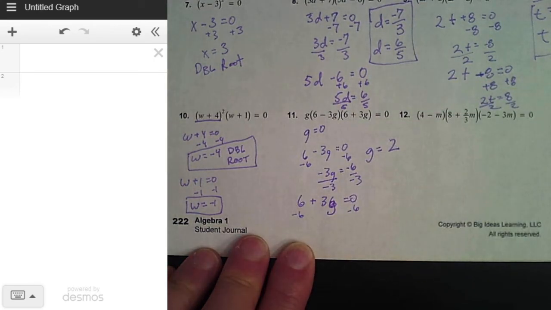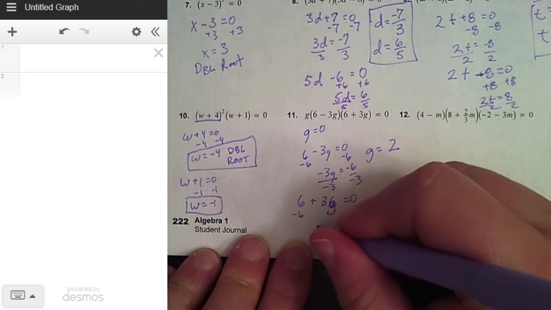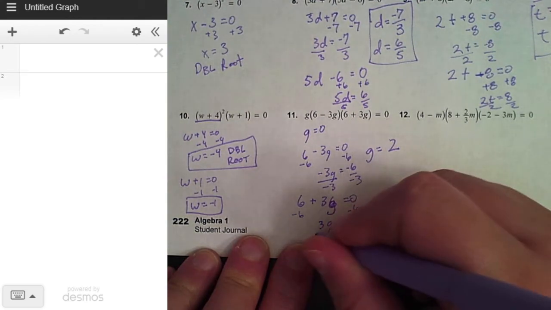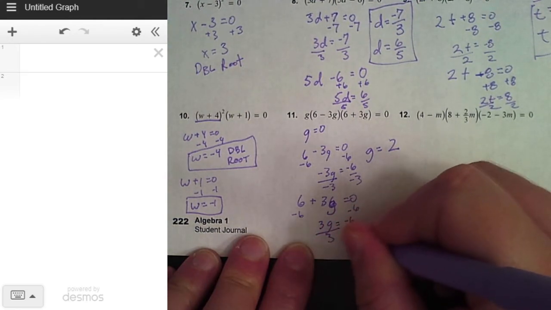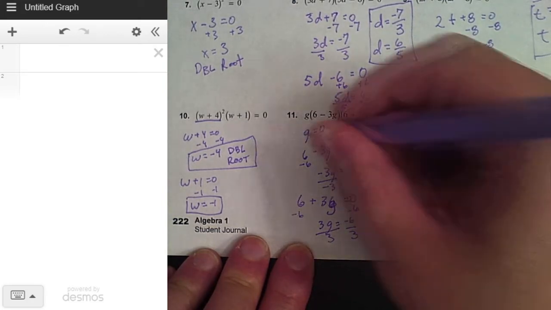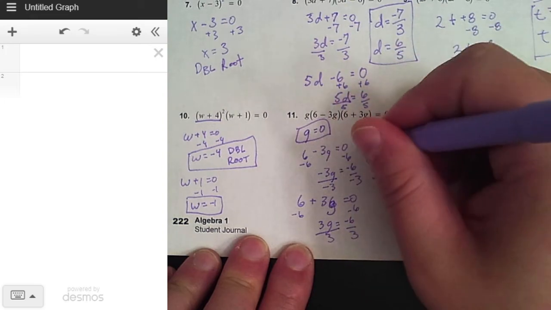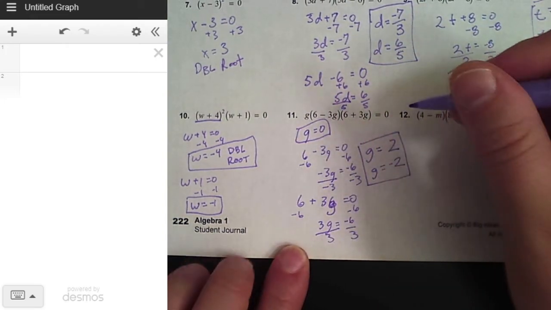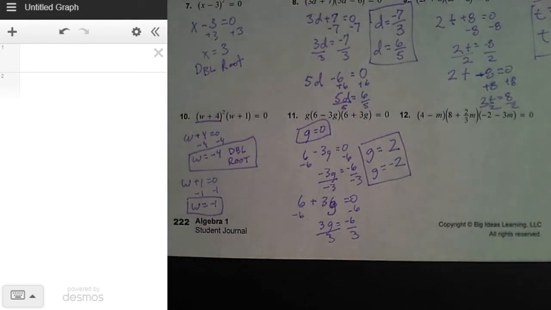We start seeing a pattern when we keep going across these. Divide both sides by 3, and we will get g is equal to negative 2. So we get g is equal to 0, g is equal to 2, and g is equal to negative 2.